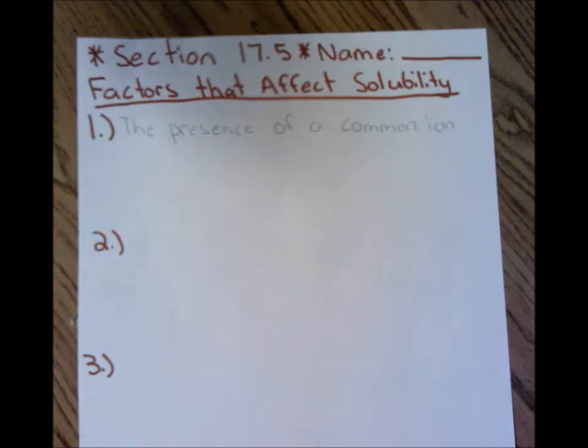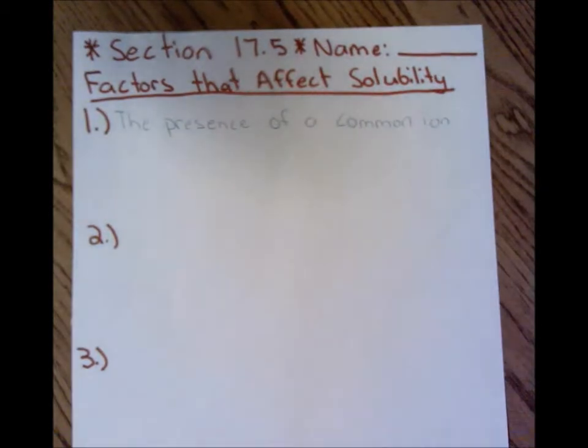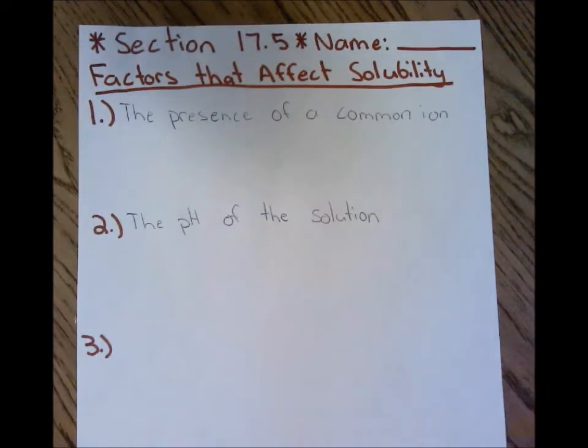We saw the effect of a common ion on the pH of an acid or base. Well, that common ion can also affect the solubility. The second factor that can affect solubility is the pH of the solution. Remember, the pH deals with the hydronium or hydroxide concentration, and talking about those types of ions will again affect that solubility.